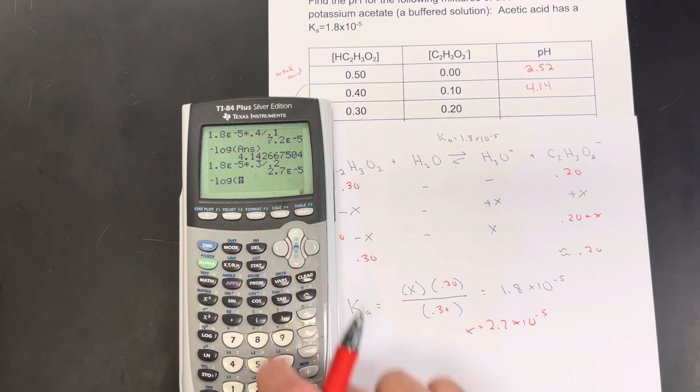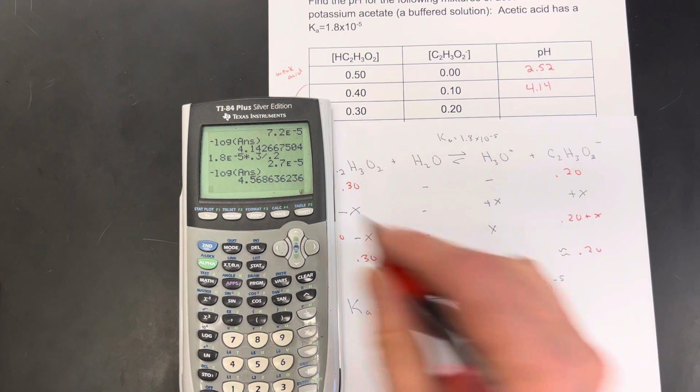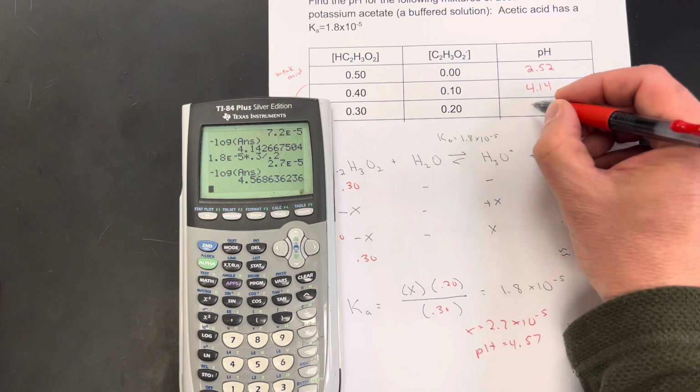Take the negative log of that to get the pH, which we round to 4.57.